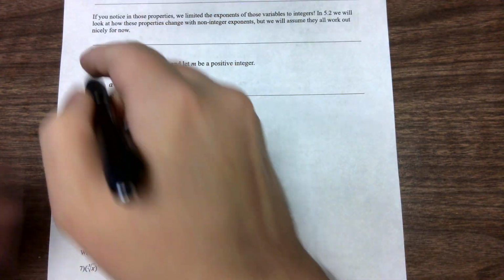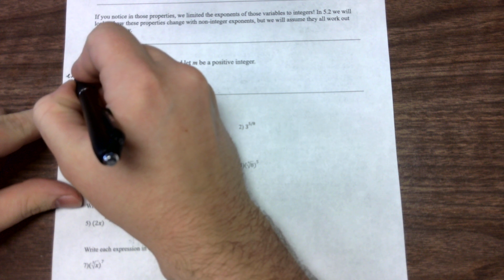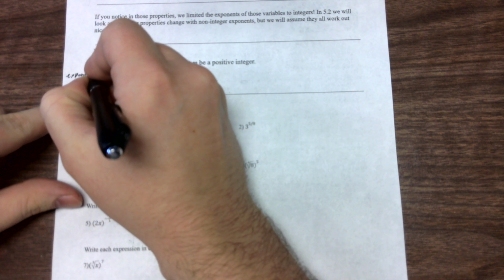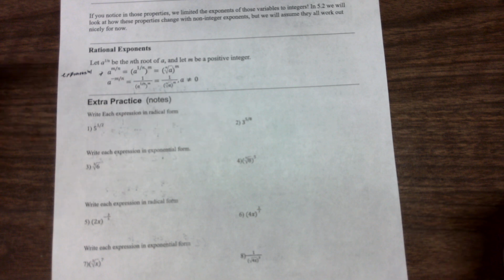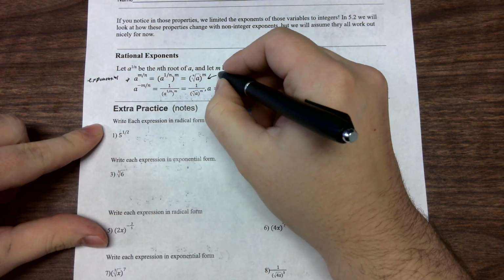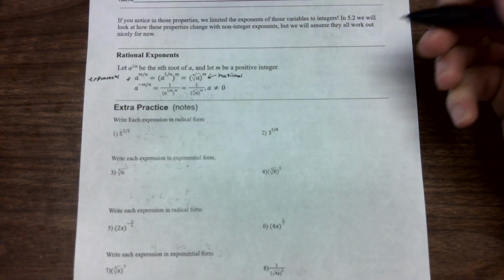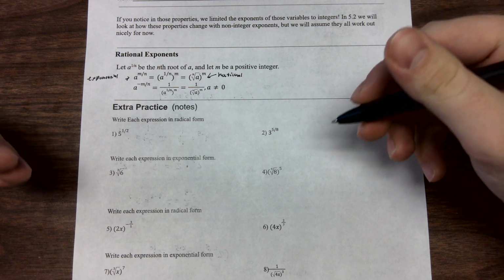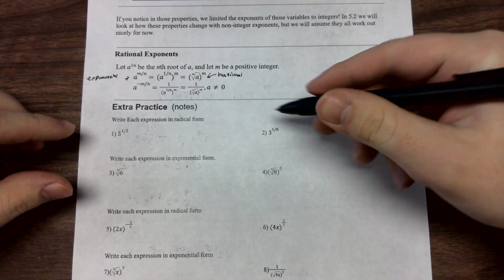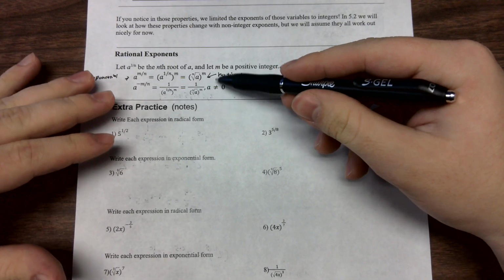In this form here, this is exponential form, like an exponent, it has an exponent. When it's in this form here, this is radical form. It's now got that root onto it. We're going to come back to this bottom half, and we'll come back to this in general.